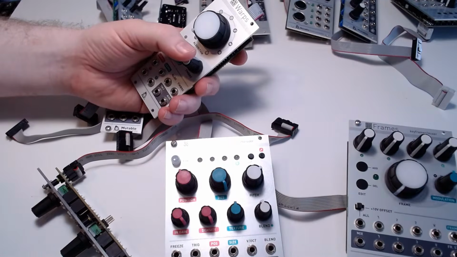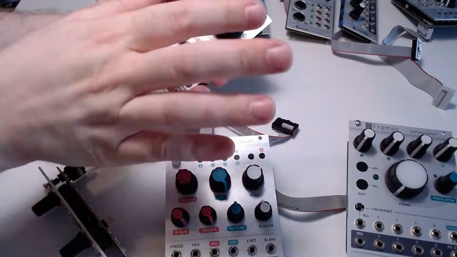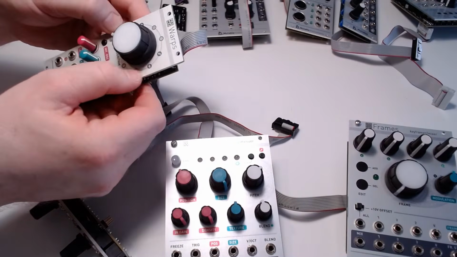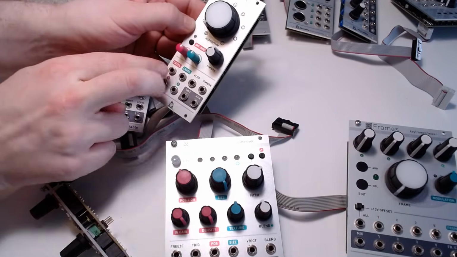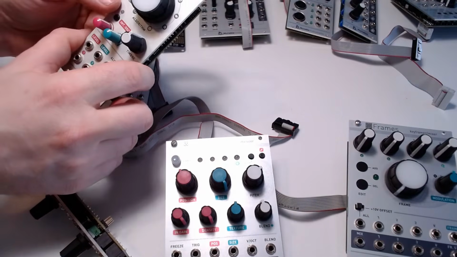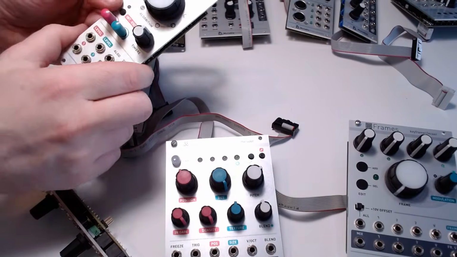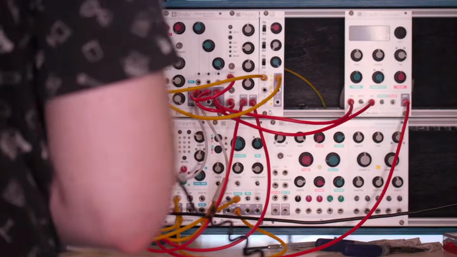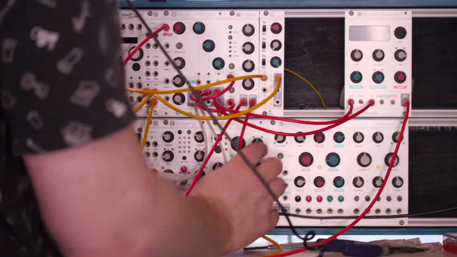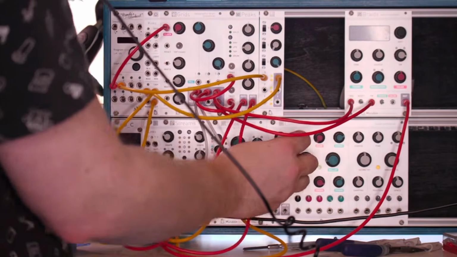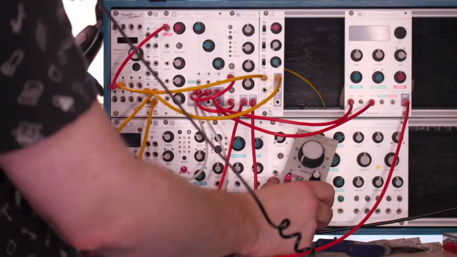The other thing going on with the classic Mutable lineup is there aren't a lot of attenuation sources. So the fact that both streams and warps have attenuators built in is really, really useful. And I wonder if I should actually change, if we go back to this view, I wonder if I should actually put streams over here next to warps.